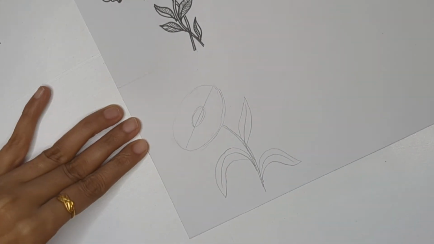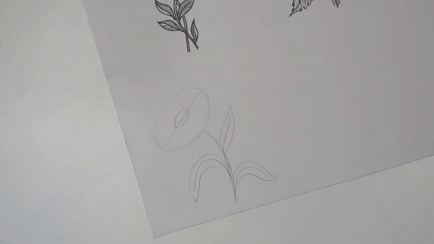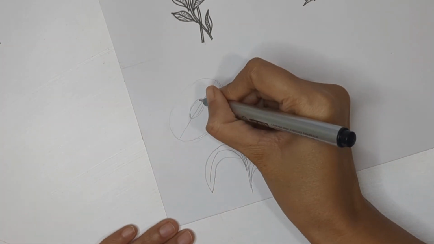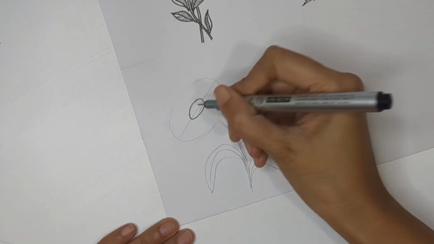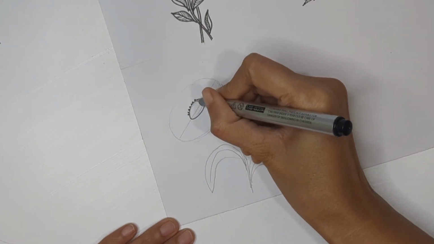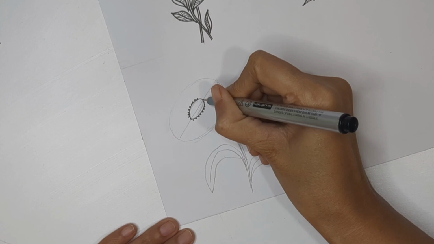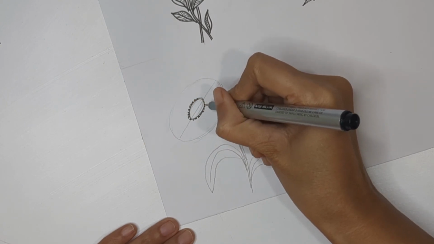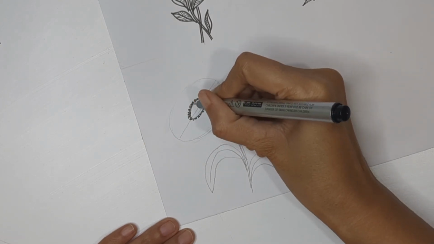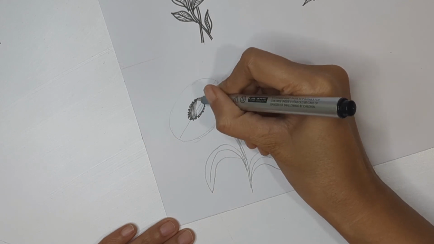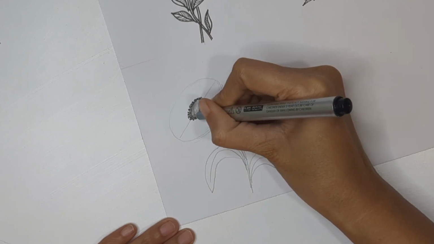Now when it comes to the center part of the flower, it's quite dense, having a smaller structure in it. So I'm adding little dots around it, and then I'm cross contouring the middle section. Cross contouring means adding parallel lines, then adding cross line to get more and more dark shade in it.